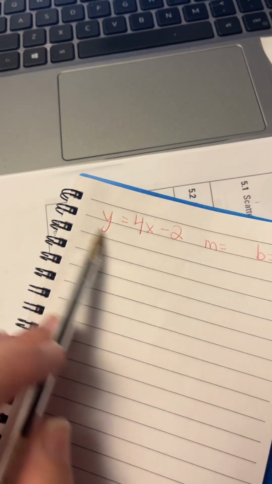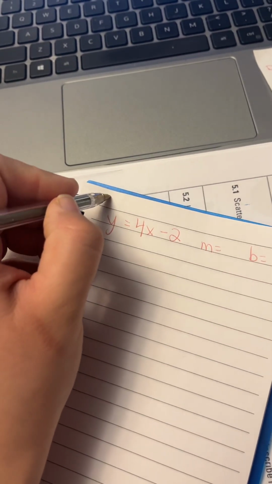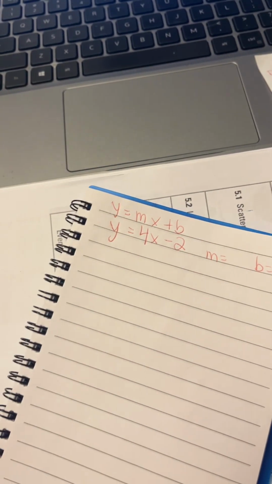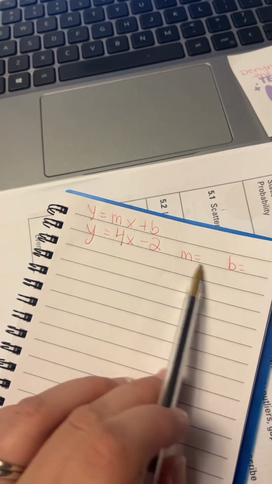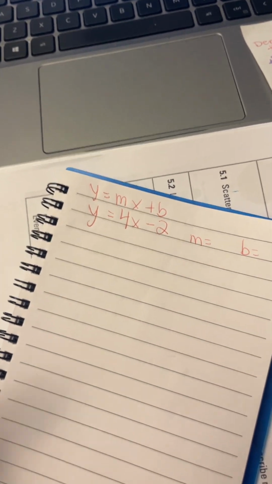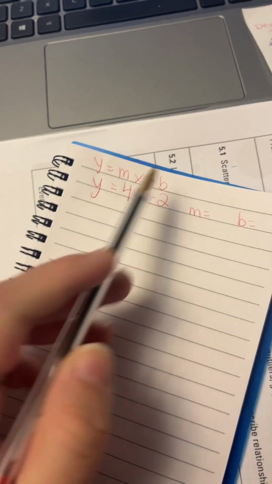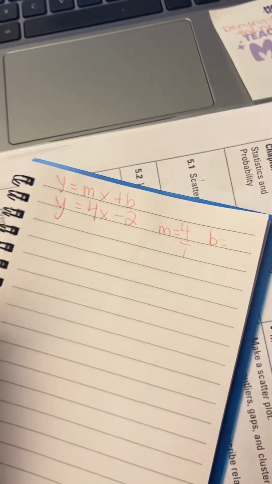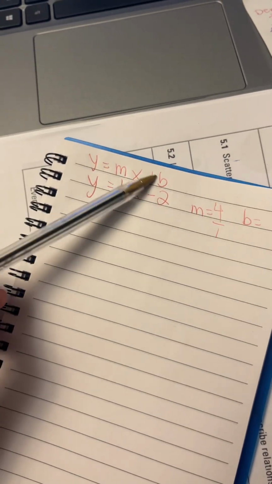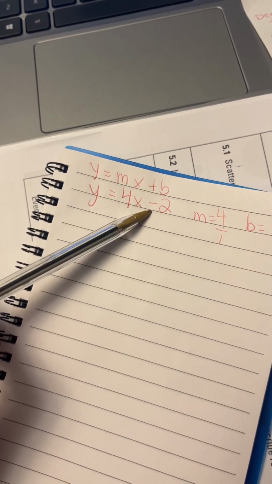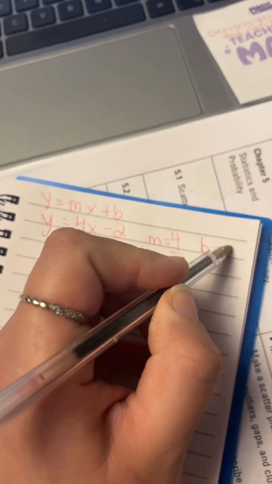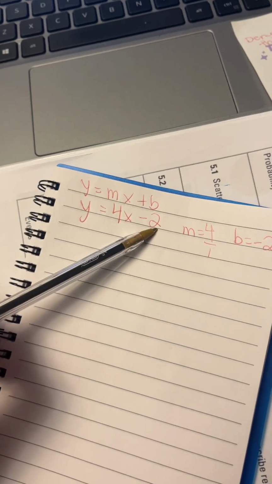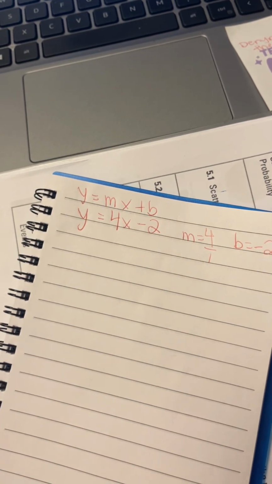This right here is slope-intercept form. So we know y equals mx plus b, right? All we're doing right here is pulling those two things out of the equation, okay? So the m in this case is 4. You could also say 4 over 1, that's fine. And the b in this case is negative 2, okay? So you just write it down. It's just asking you, what's your slope? What's your y-intercept, okay? So you just take those two things out of the equation.